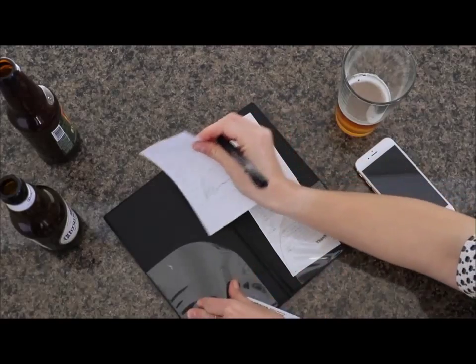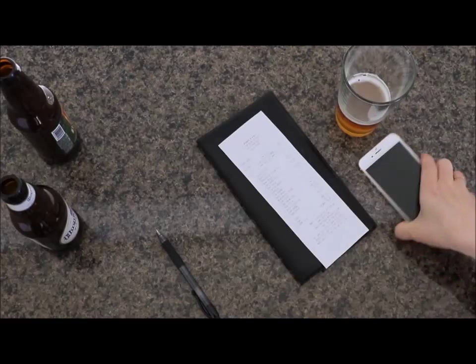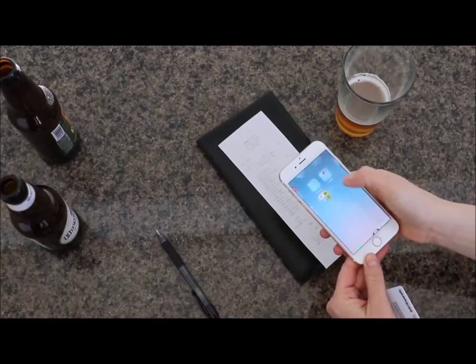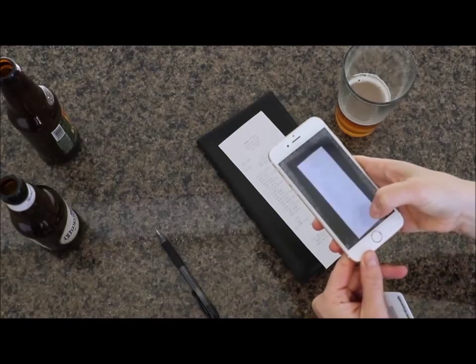If you're using a corporate card, Expensify automatically reconciles credit card statements, so there's no need to manually match transactions. You just SmartScan your receipt and your work here is done.